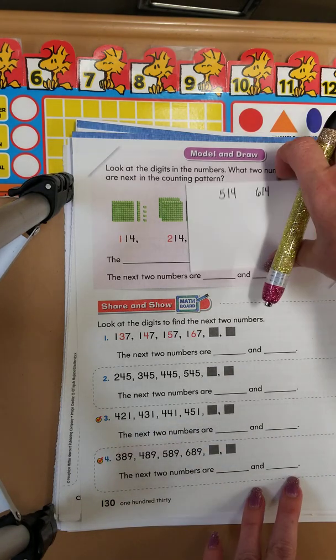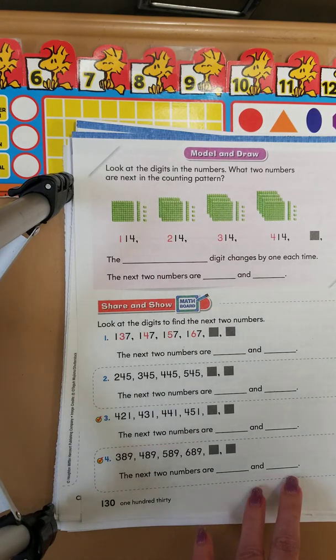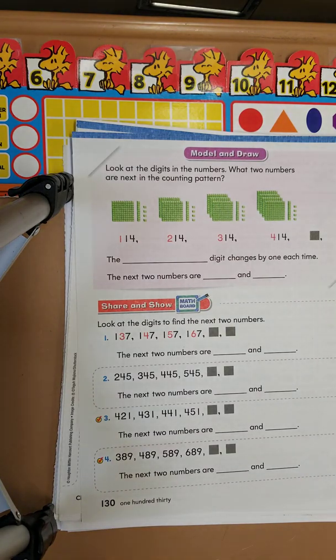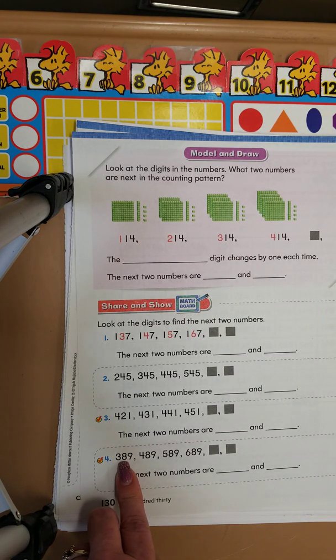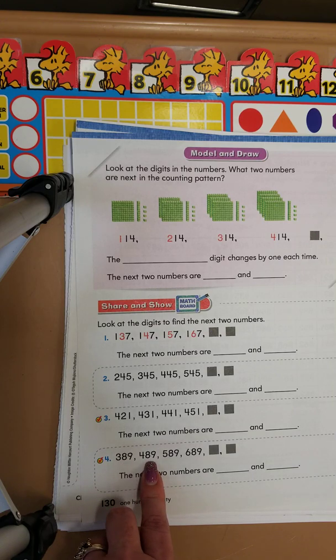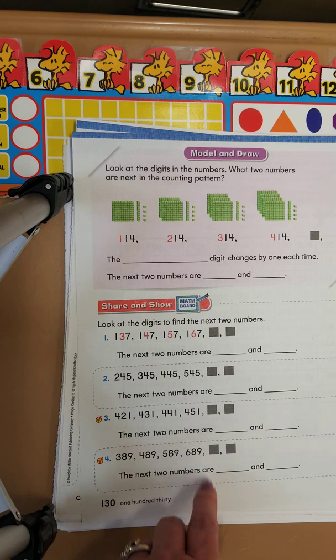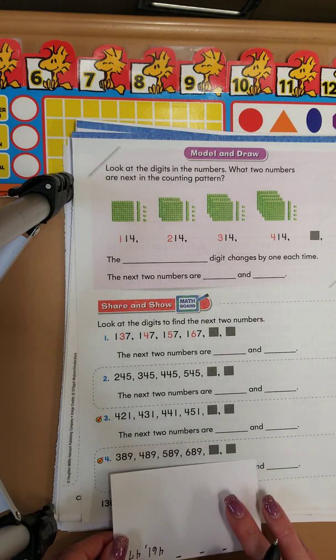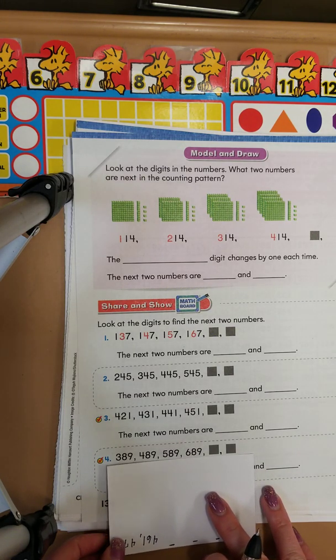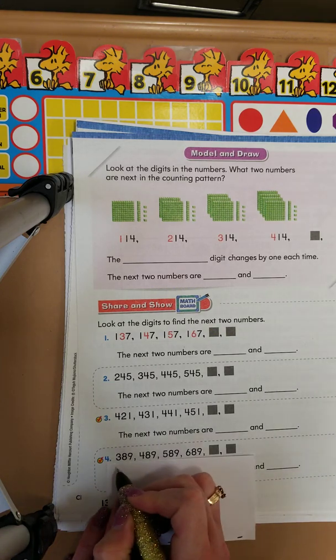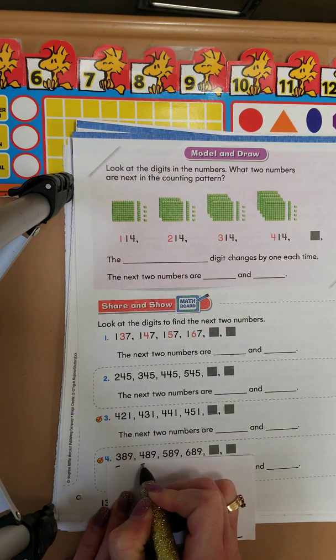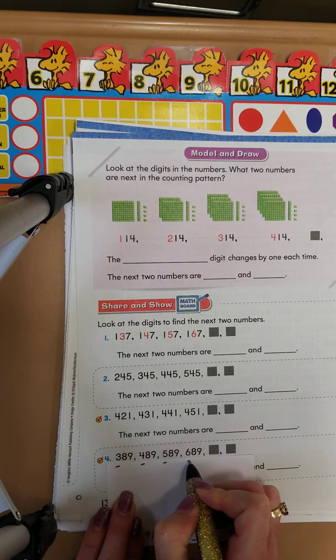Let's look at number 4. On number 4, let's look at our pattern. 389, 489, 589, 689. I hope you are seeing that the tens and the ones are staying the same. It's the hundreds that are changing. So I'm going to underline my hundreds.